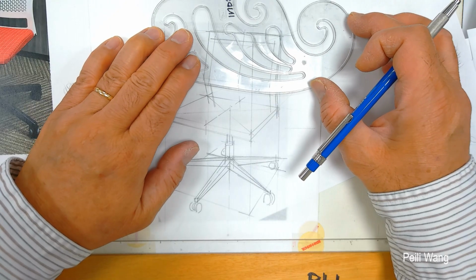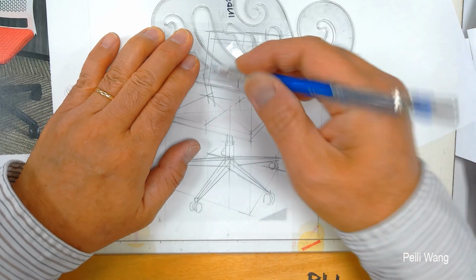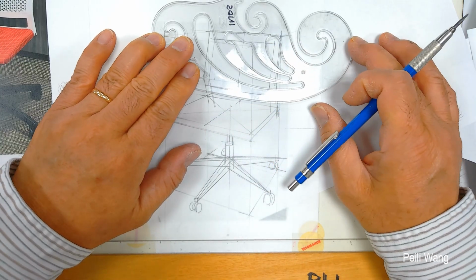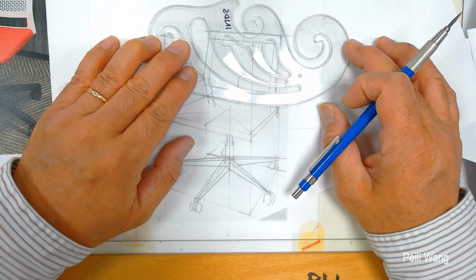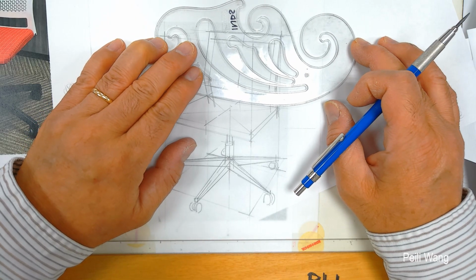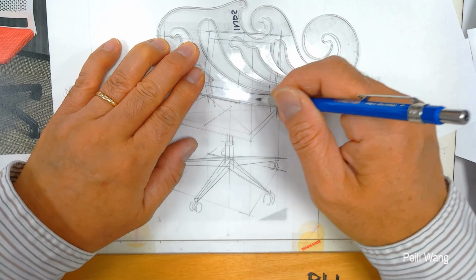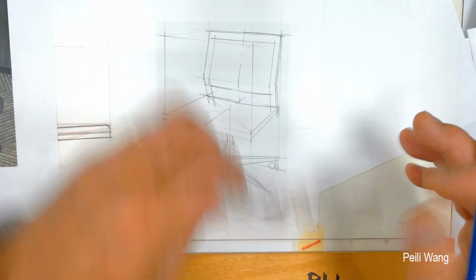I use a French curve. Okay, I use a French curve. If you don't have a French curve, you can borrow my French curve. Okay, maybe curve line.